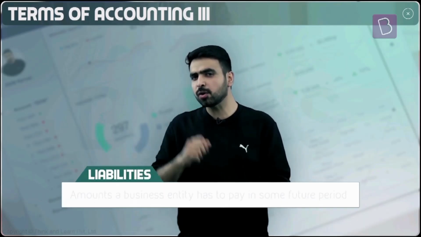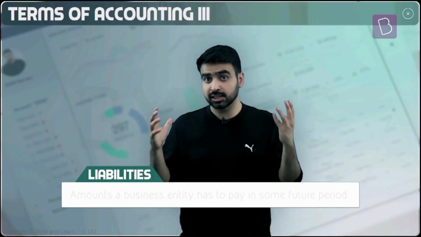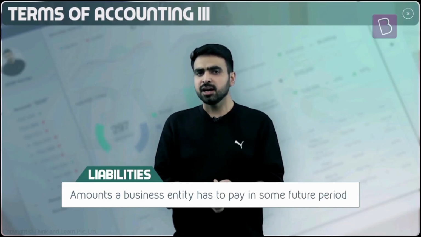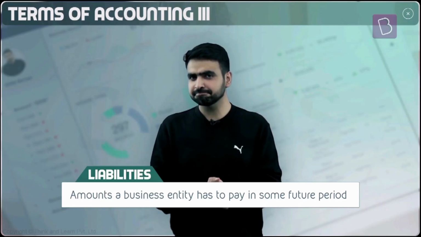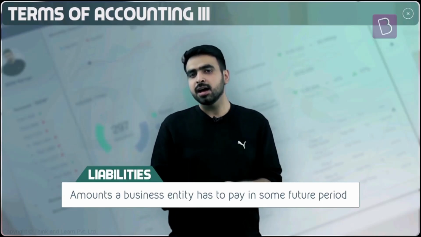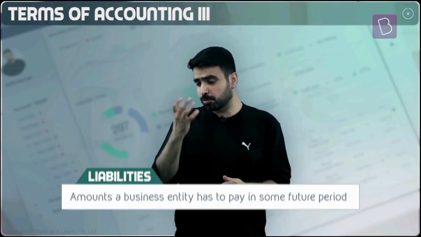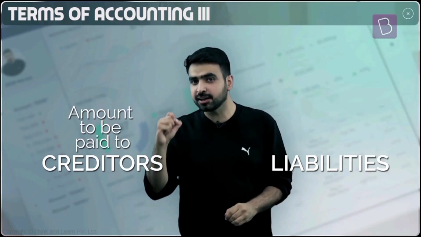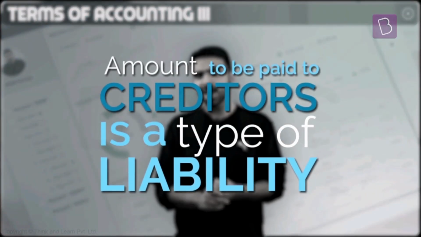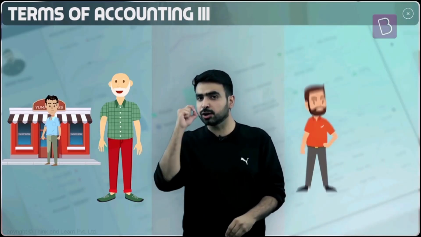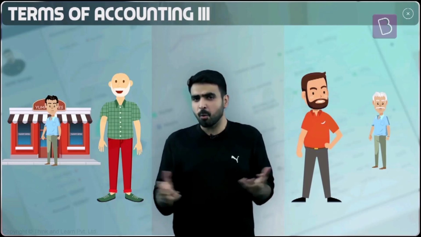Do you remember we talked about liabilities? We learned liabilities as amounts that a business entity needs to pay in the future. Tell me, don't the creditors represent the same? Yes, they do, since business entity needs to pay them in the future. So, what is the relation between amounts to be paid to creditors and liabilities? Well, amount to be paid to creditors is a type of liability. Getting back to our story now. Tell me, what will the vegetable seller call Yummy Bites? Or what will the grocery guy call your dad? What is the relation between them?